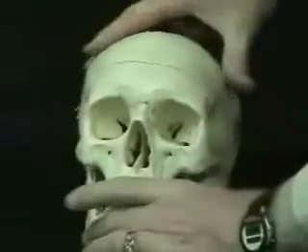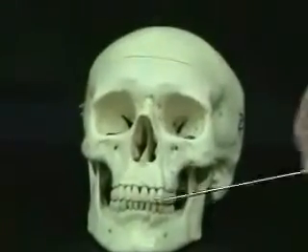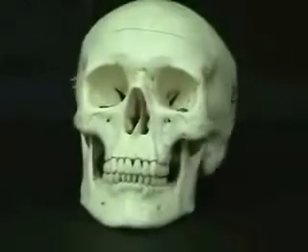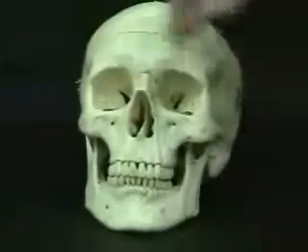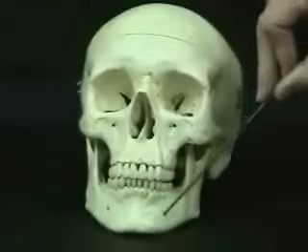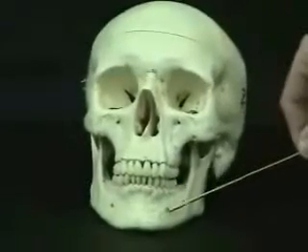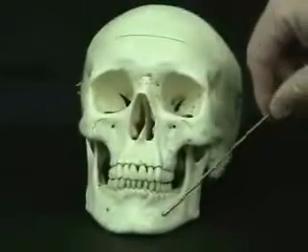On this model I'm going to take a quick look at the face. The first bone I want to talk about is called the mandible, sometimes known as the jawbone. The mandible is a single unpaired bone. It houses the lower teeth, and on the mandible we can see there is a small foramen or opening in the bone just a little bit off midline on either side. This is known as the mental foramen. And we have the main body of the mandible.